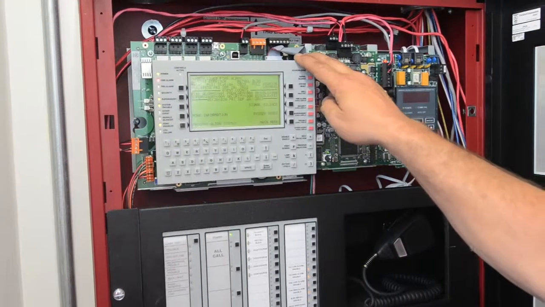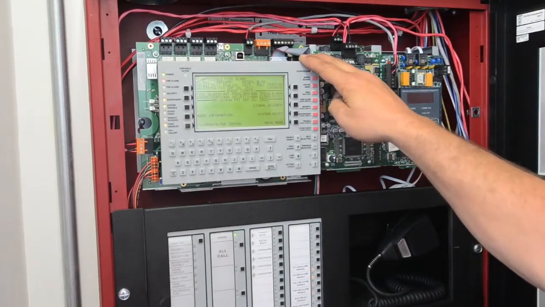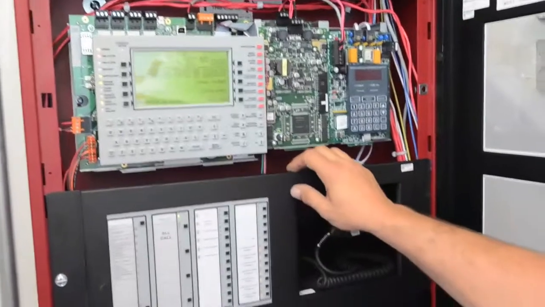I don't know if you can hear in the background, but you hear the voice message going. Yeah. There's been an alarm in the building, actually an emergency.